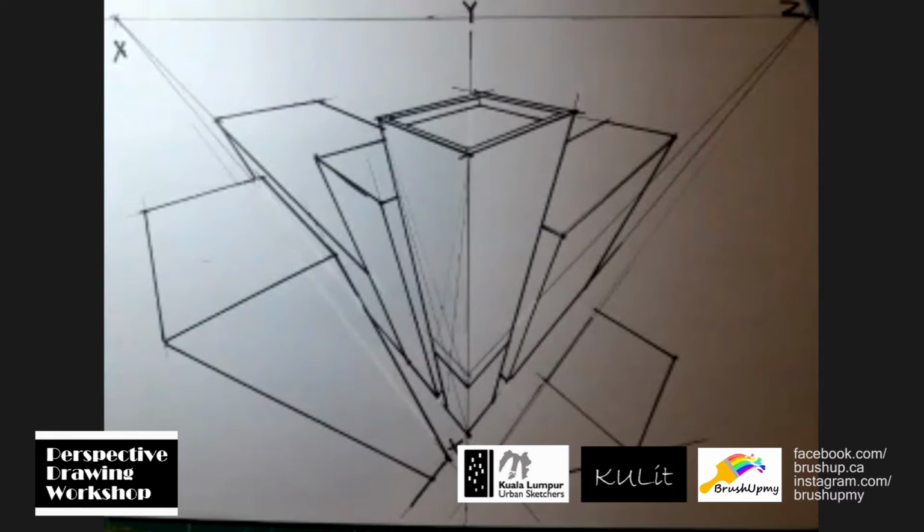Stan, I have a question. Yes. Now that we're all drawing with blocks and all, what about other shapes like the circle or the pyramid? Okay. How would you deal with those shapes?